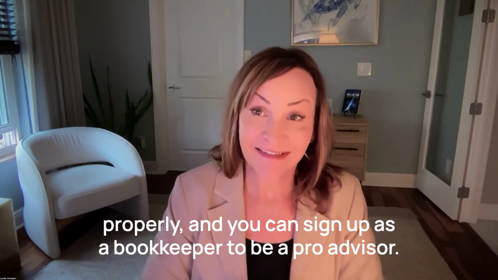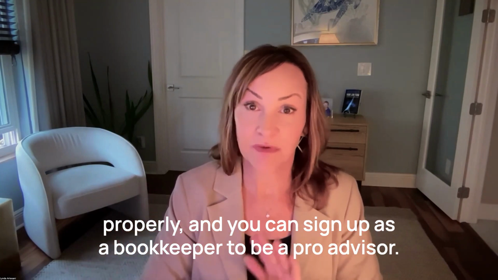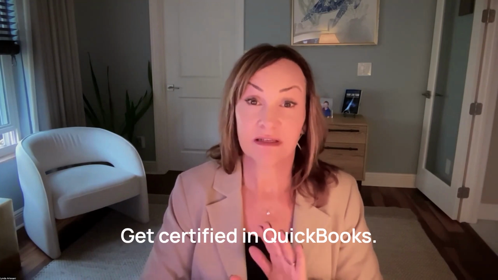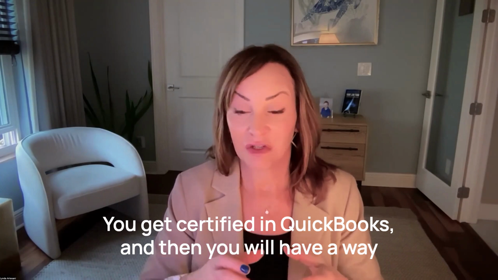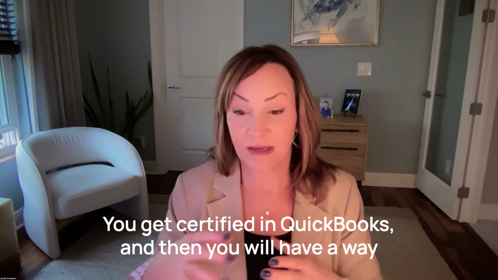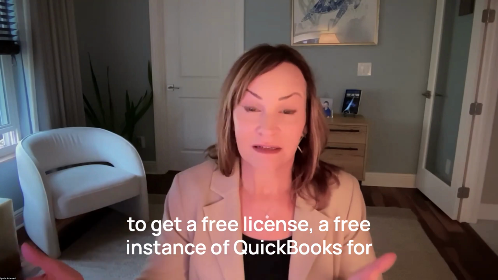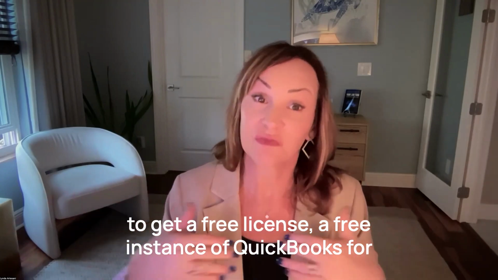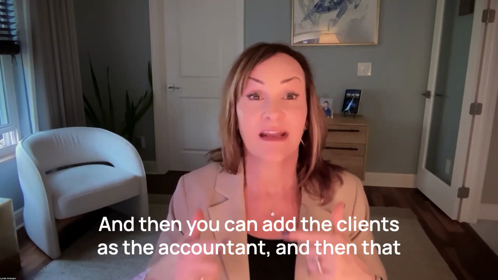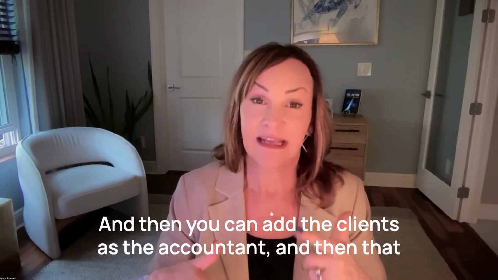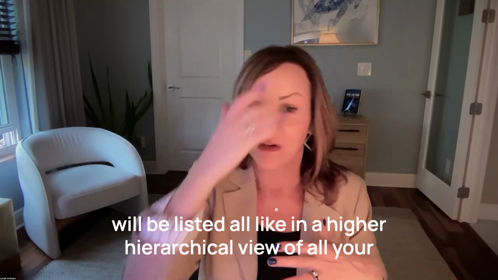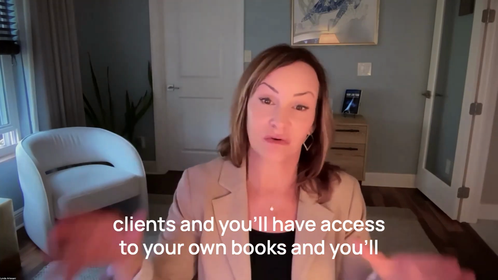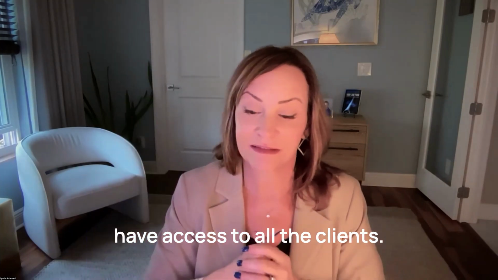And you can sign up as a bookkeeper to be a Pro Advisor. Get certified in QuickBooks. Very, very important. You get certified in QuickBooks, and then you will have a way to get a free instance of QuickBooks for your own bookkeeping firm. And then you can add the clients as the accountant. And then that will be listed all in a hierarchical view of all your clients, and you'll have access to your own books and you'll have access to all the clients.